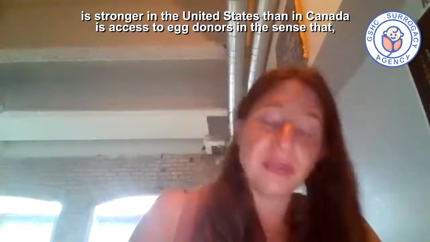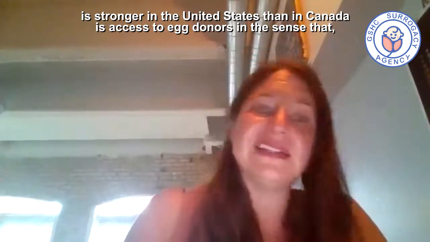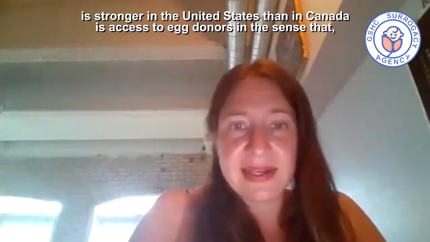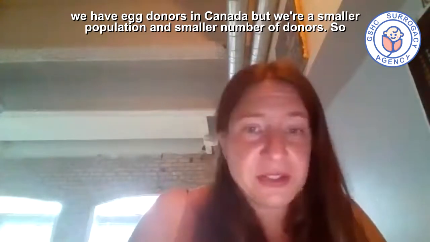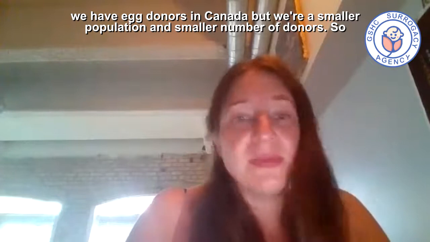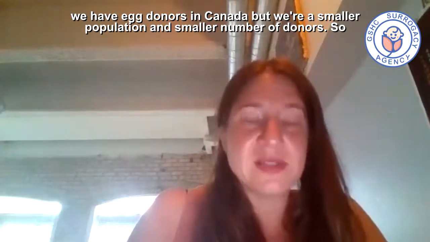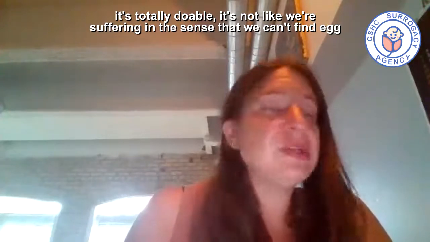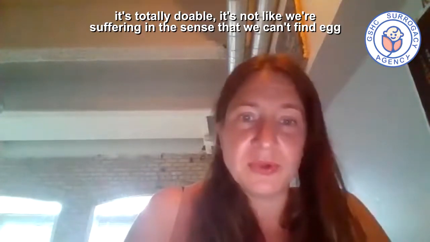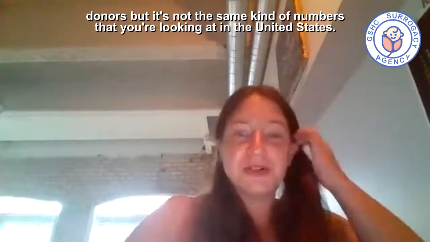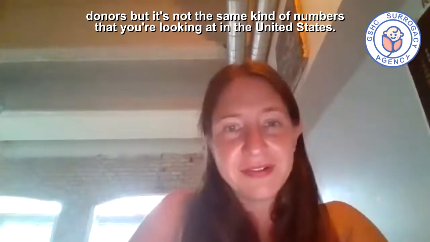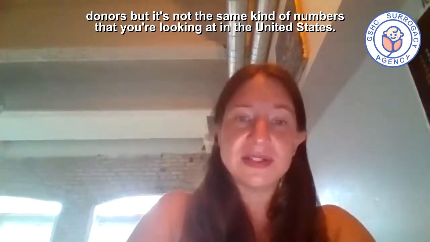Something that is stronger in the United States than in Canada is access to egg donors, in the sense that we have egg donors in Canada, but we're a smaller population with a smaller number of donors. So it's totally doable. It's not like we're suffering in the sense that we can't find egg donors, but it's not the same kind of numbers that you're looking at in the United States.